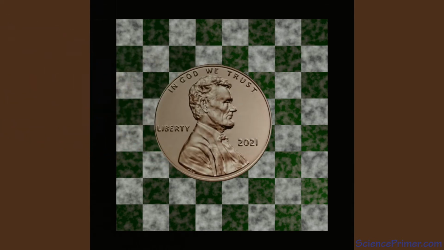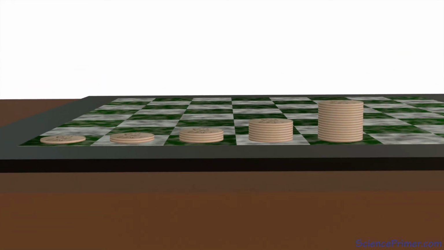I will propose a payment system using pennies and a chessboard, then ask you to guess the price of a number of items. A chessboard is an 8x8 grid containing a total of 64 squares. To establish the payment system, start by placing a penny on the first square, 2 on the second square, 4 on the third, and then keep doubling the number of pennies until all 64 squares are full.